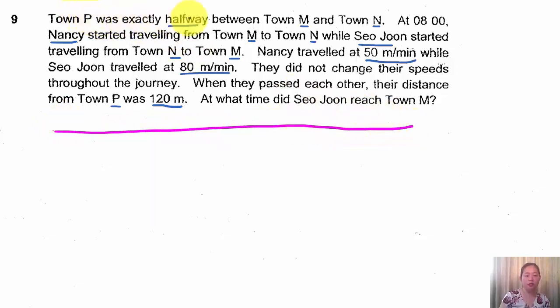So P is halfway, so P must be in the middle between M and N. So let's put Nancy at M, and therefore Seo Jun should be here.